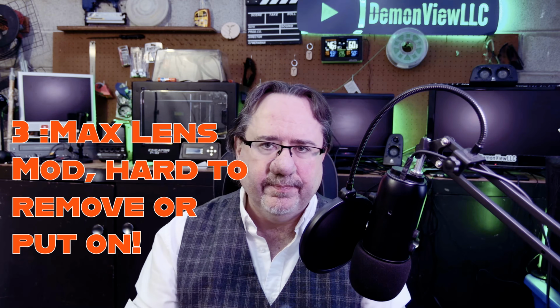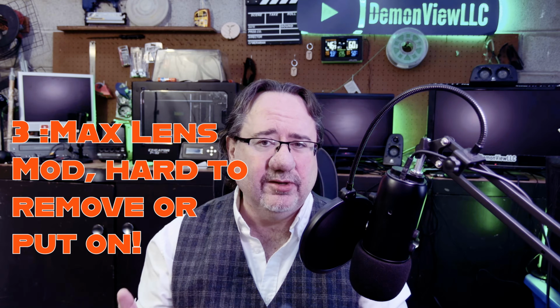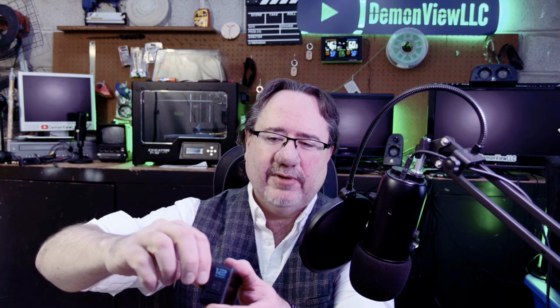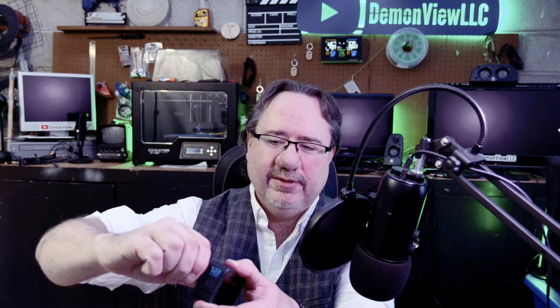Problem number 3 that I've seen pop up, and that's with the Max Lens mod. Now, a lot of people, when the Max Lens mod was first released, had problems putting it on the camera or removing it from the camera. Here's what I do. The lens, I just grab it by the edges here, just kind of turn my finger so it's slightly pulling the lens, and that's it. Off comes the lens cover.